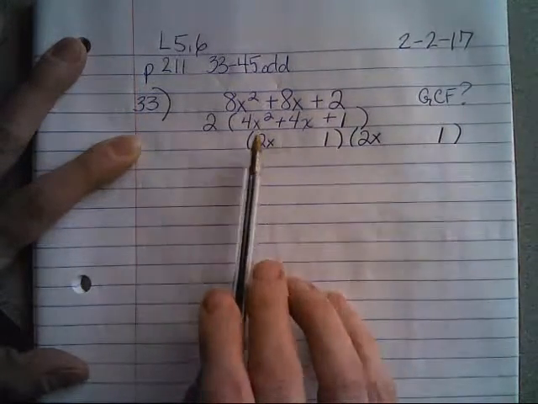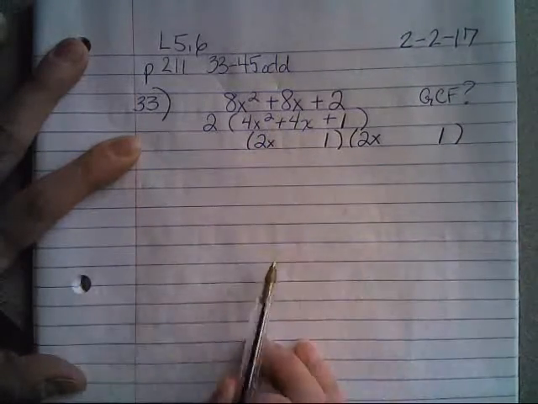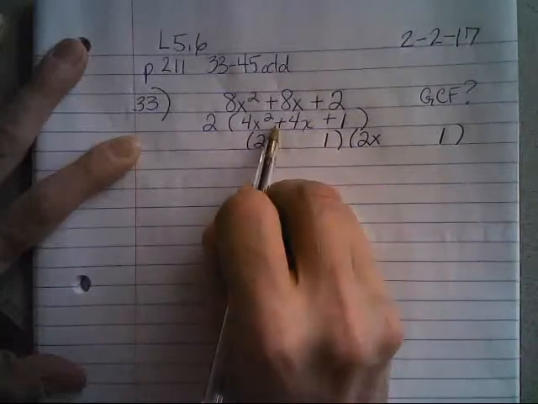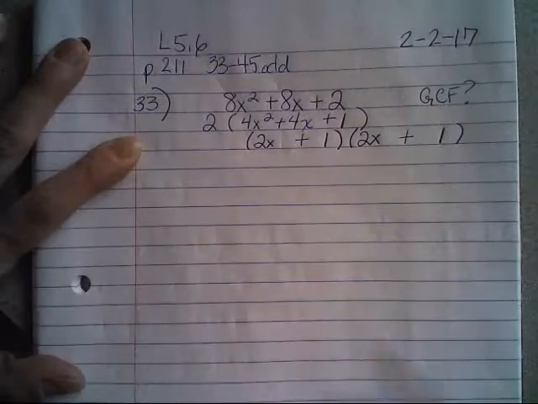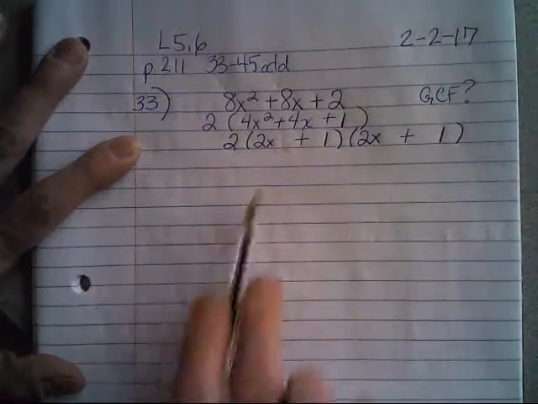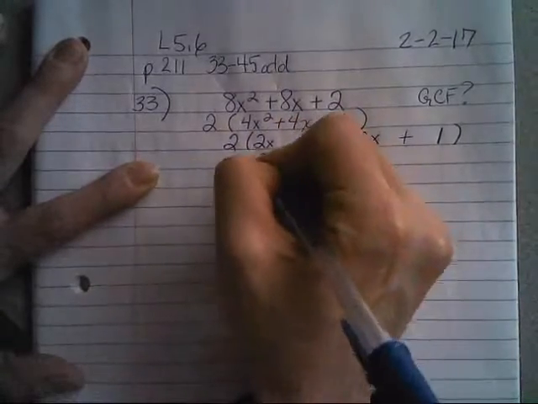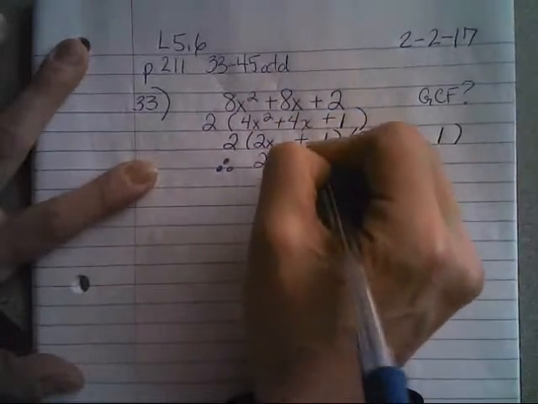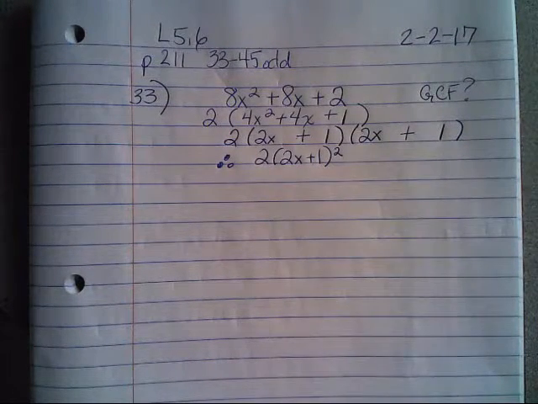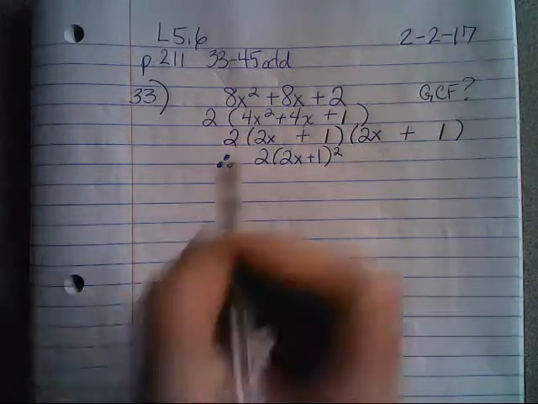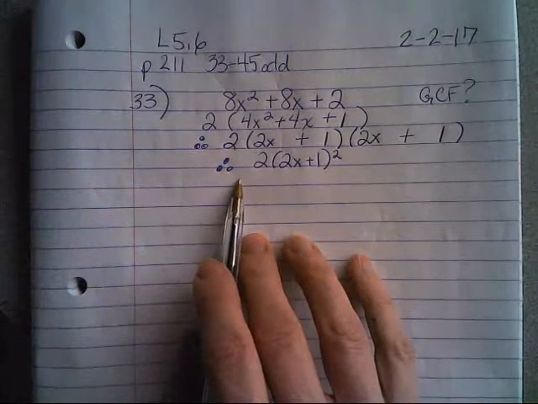Can I multiply this times this and double it to get the middle term? Yes. What must the sign be to get a positive 4x? Plus. So your factor includes the 2 and then all of this. Or most of you would prefer to write less things. That is sufficient. When you check answers in the back of your textbook, that's what they'll look like. This is the same thing as that. Okay, that's 33.